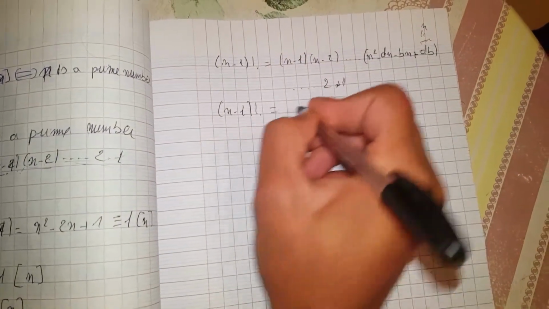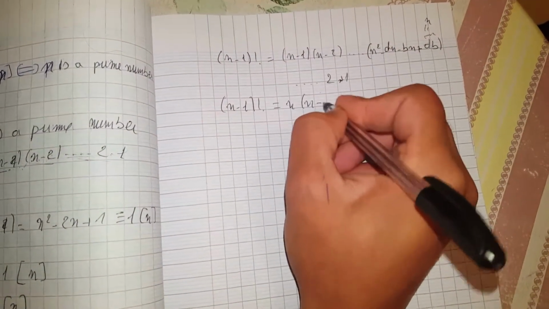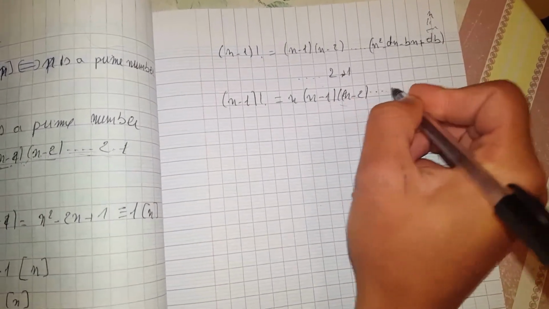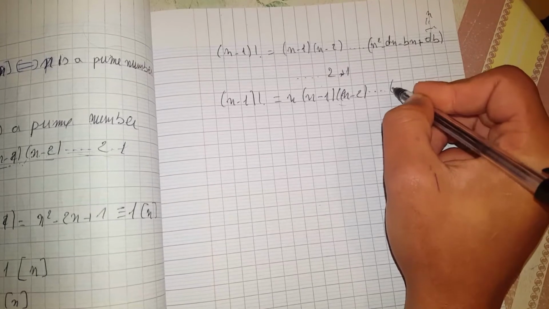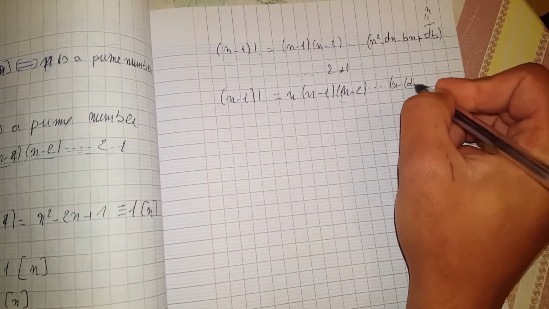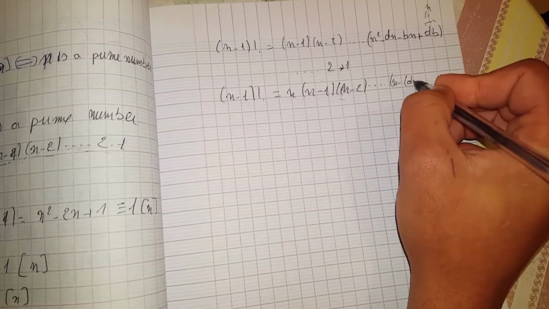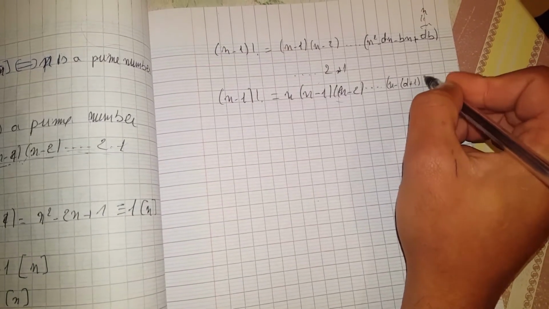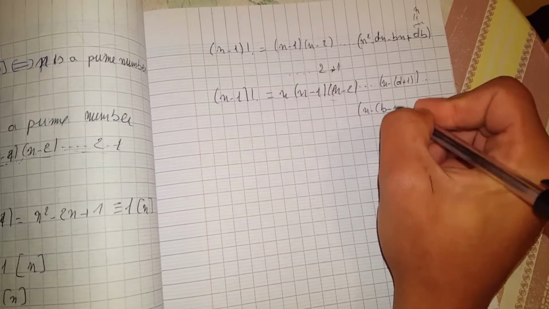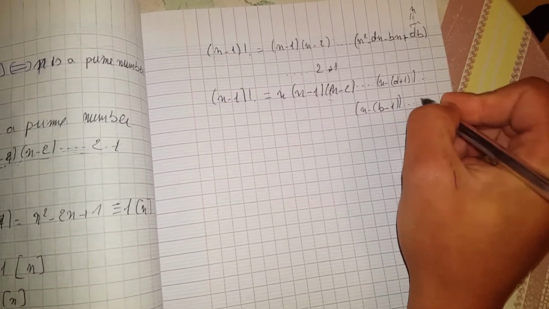So (n minus 1) factorial will equal n minus 1, n minus 2, and here n minus d minus 1 or something, or n minus b minus 1, down to 2.